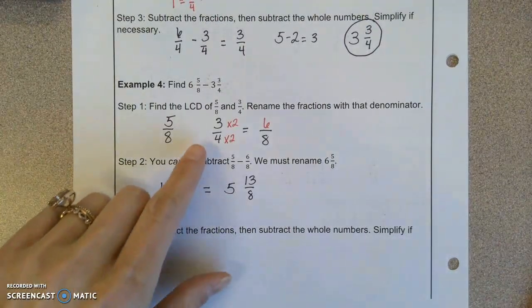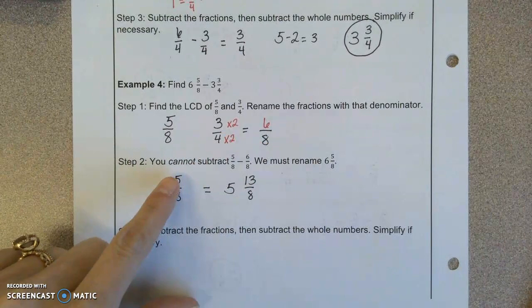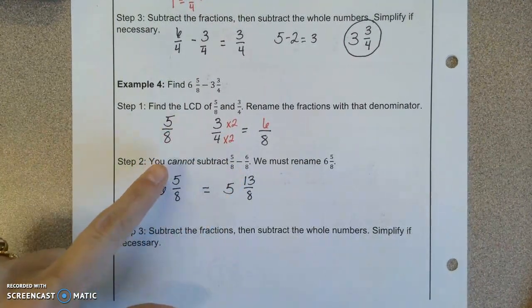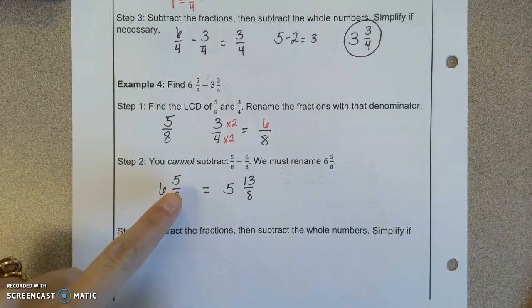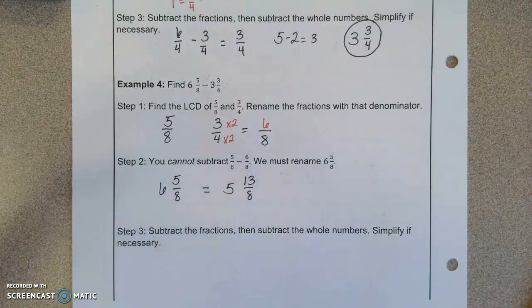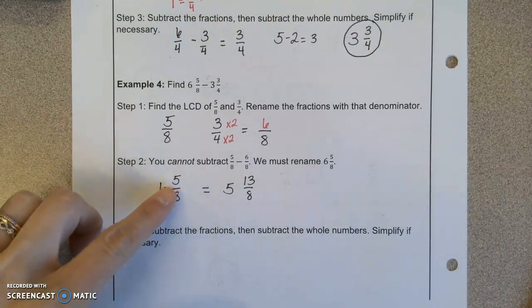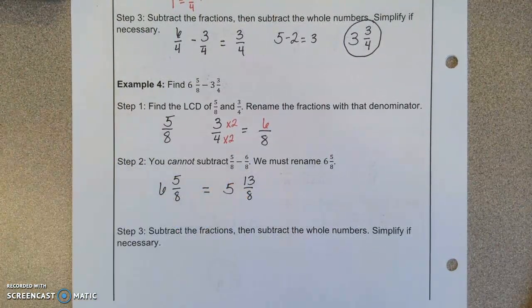Okay, so a quick check from here. I changed 3/4 to 6/8. We cannot take 5/8 minus 6/8. So the 6 5/8, we're going to rename that. So we're going to do some regrouping. So I took 1 from the 6, so it's now 5, but I had to add that whole onto 5/8, 13/8. Okay, so now go ahead and subtract those fractions and subtract your whole numbers.